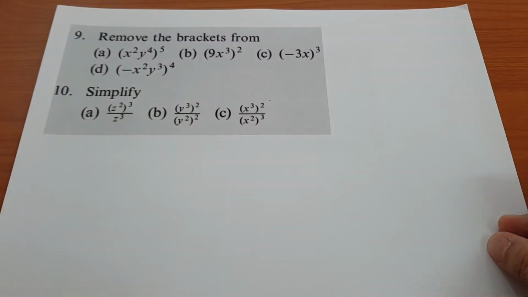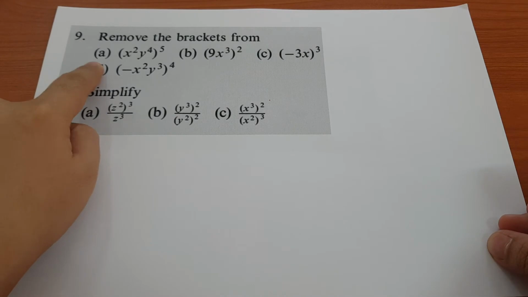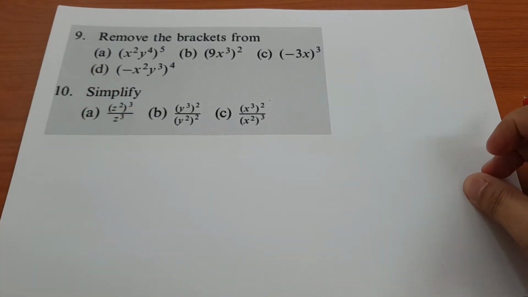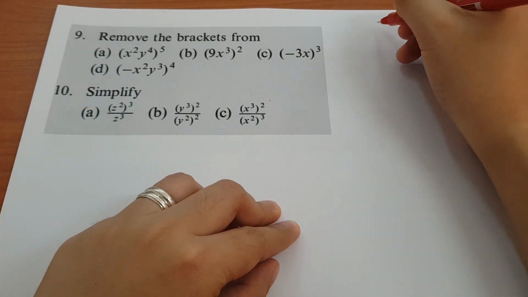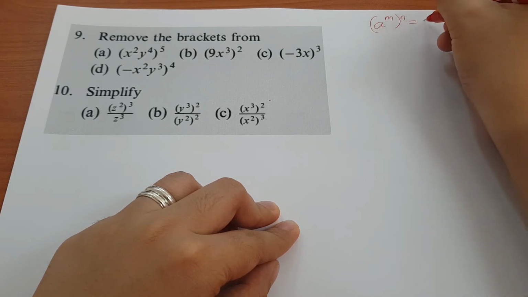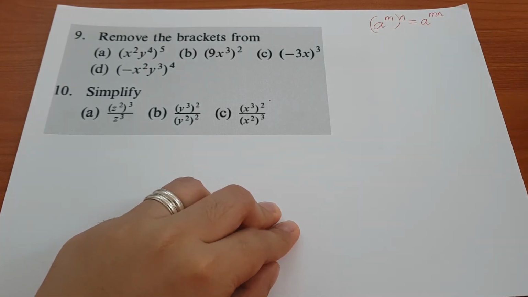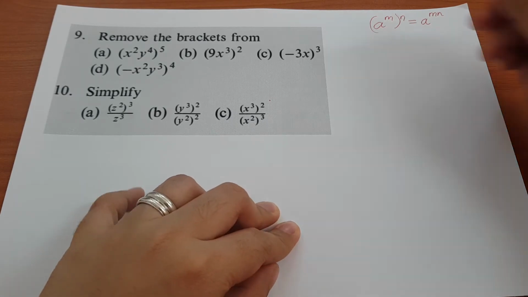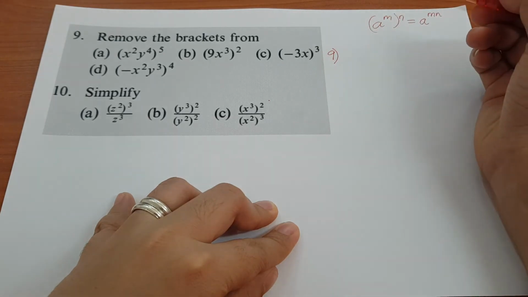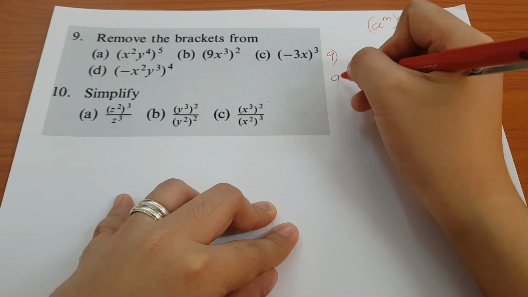Okay, let's continue. Let's have example number 9. Remove the brackets and then we are going to simplify this. Now, remember, the rule says if you have a power raised to another power, it means you multiply the powers. So m times n, it will become a to the power of mn. So let's apply that to the example.